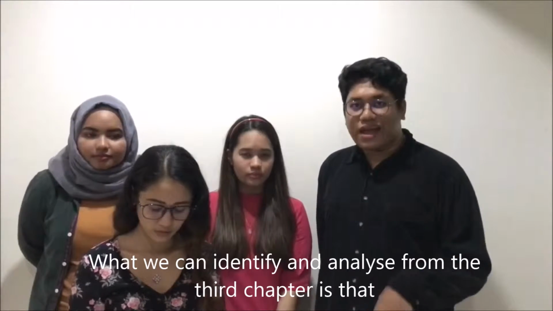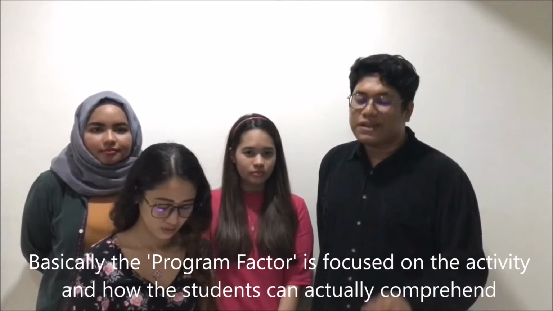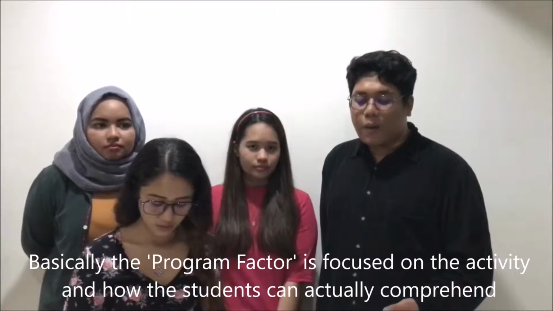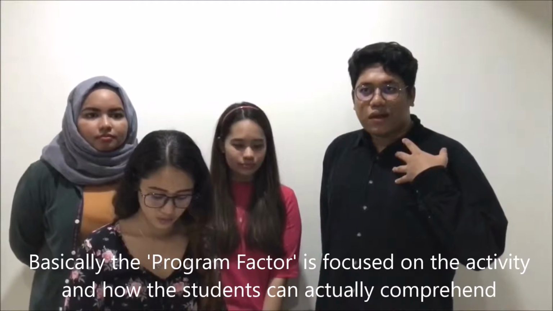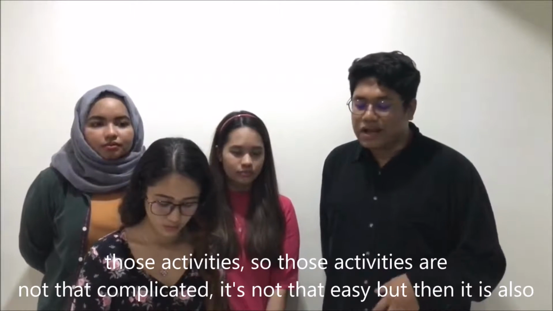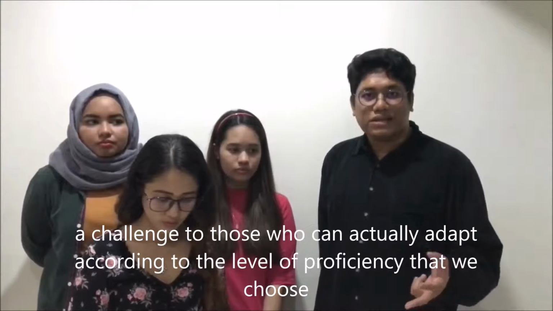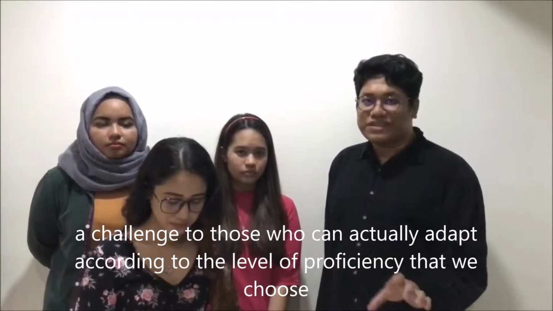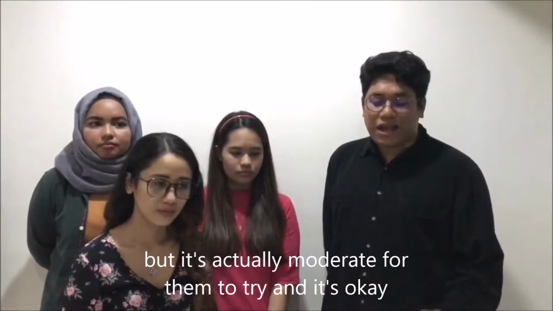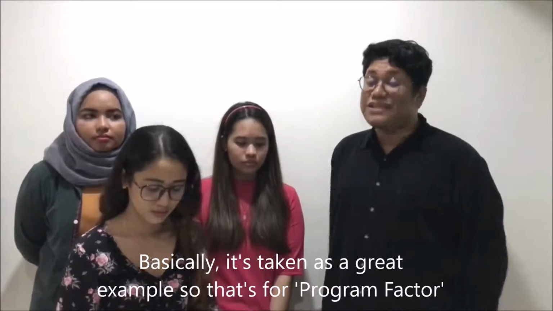What we can identify and analyze from the chapter is that program factors are focused on the activities and how the students can actually comprehend those activities. The activities are not that complicated, and not that easy, but they are also a challenge to those who can't adapt to the level of proficiency that we chose. But it's actually moderate for them to try, and it's okay. Basically, it's a great example. So that's for program factors.